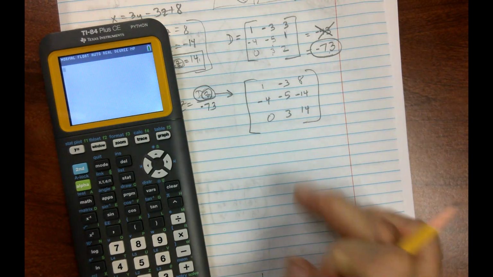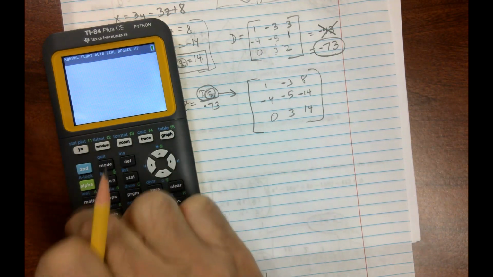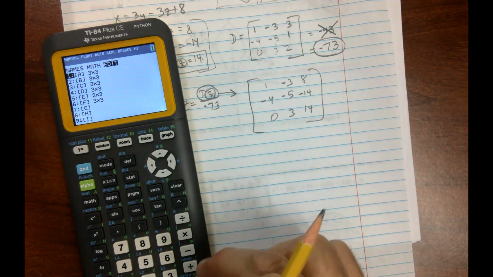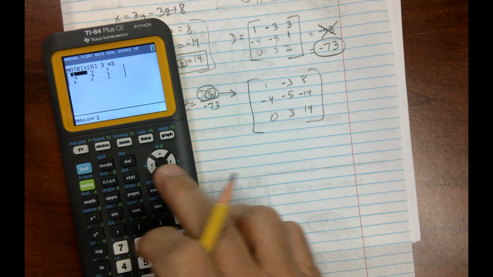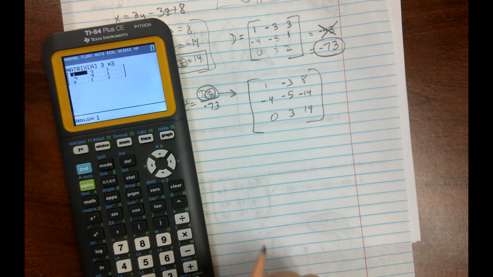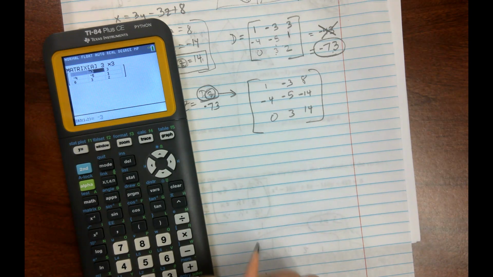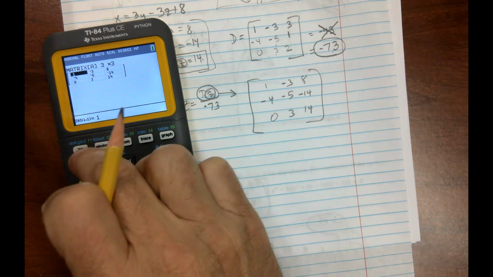And so let's go. Let's go back to the matrix option. We're going to edit. We still want a 3 by 3, so that's good. And we want that 1, so let's hit enter. We want that negative 3, so let's hit enter. Now we want an 8. And we want that. We want that. We want a negative 14 now. We want that. We want that. Now we want 14.